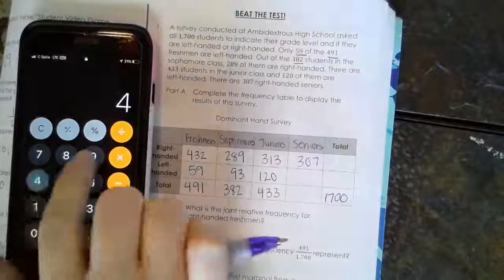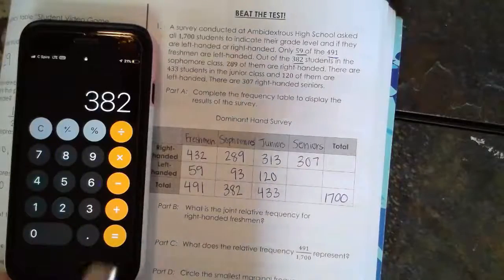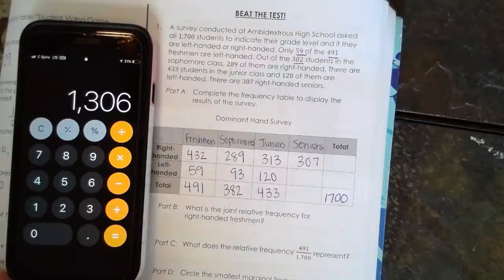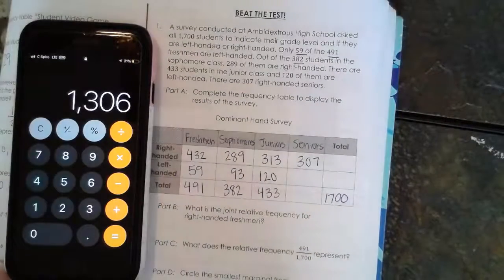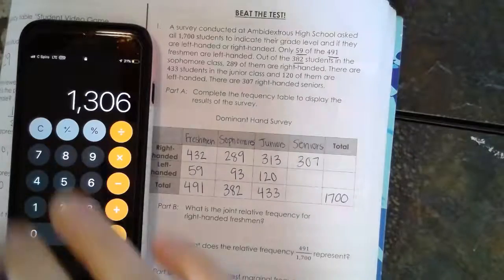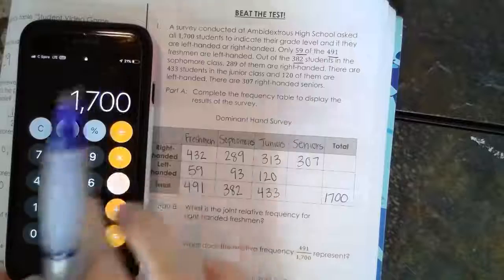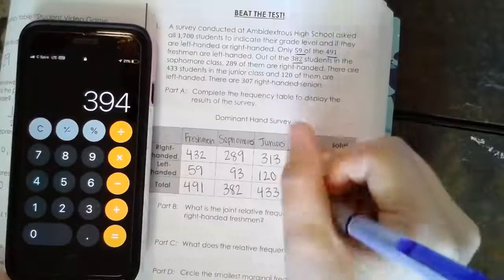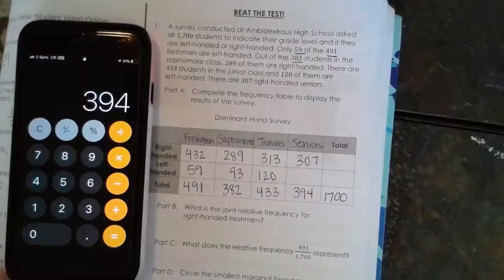So we have 491 freshmen and 382 sophomores and 433 juniors, which means we know which class 1,306 of these students were. We could take that away from 1,700, and we're left with 394.